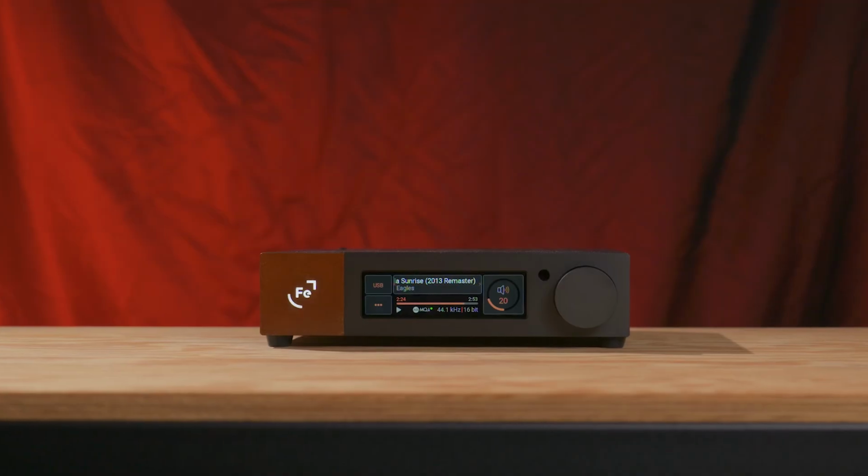New firmware introduces new volume scaling. We've received suggestions from customers that in some cases, to drive the DAC to a satisfactory volume level, you need to set it in the upper end of the volume scale. We've changed this and now the volume control is more natural.